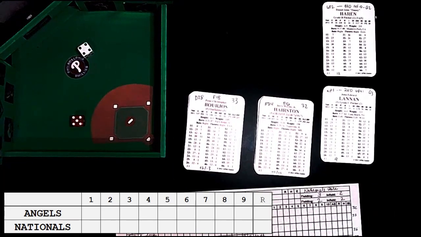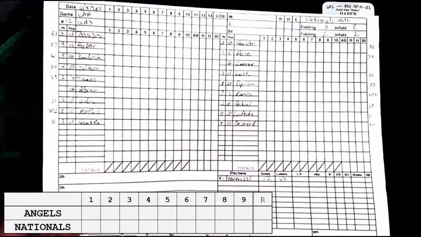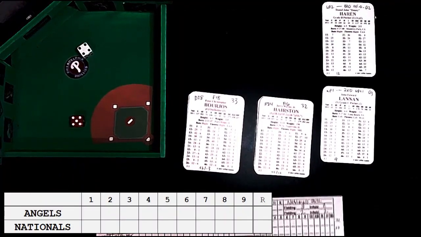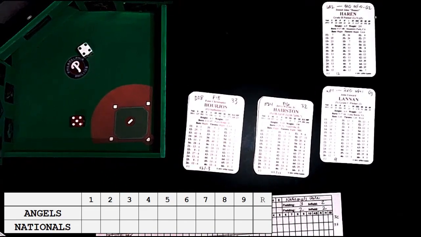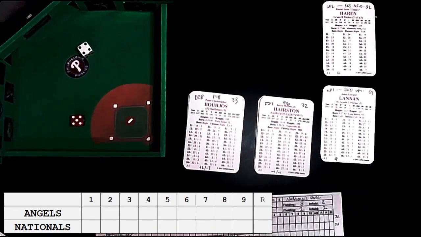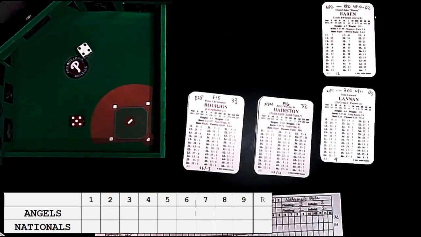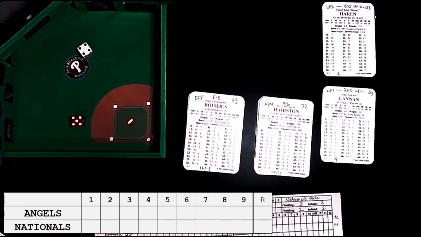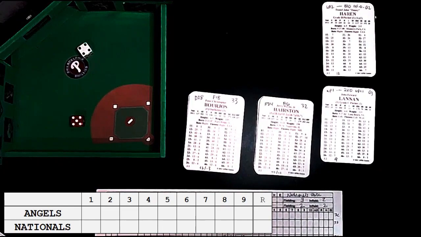Okay, so we are all set. I've got the score sheet ready to rock and roll. And we're going to go here with some APBA Master Game. These two teams in real life, relatively evenly matched, I would say. 80 wins for the Nationals, 86 wins for this Angels team. So it shouldn't be a surprise that it was a close game, the first one, with the Nationals just getting the good result there in the win.